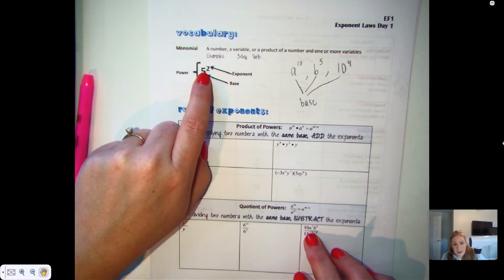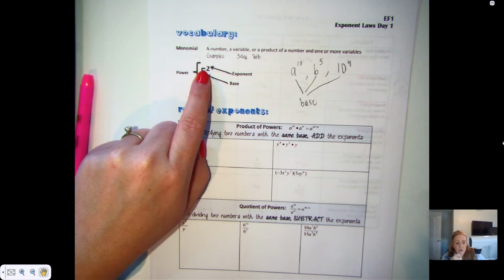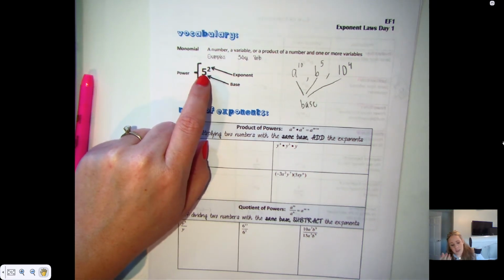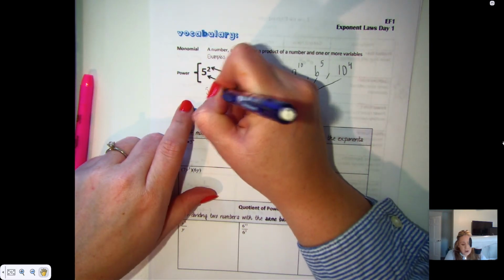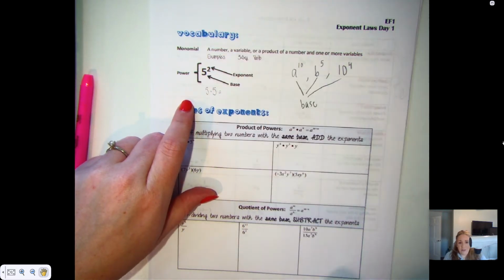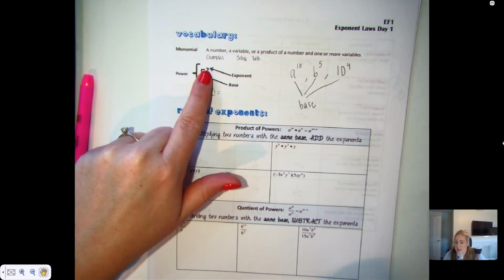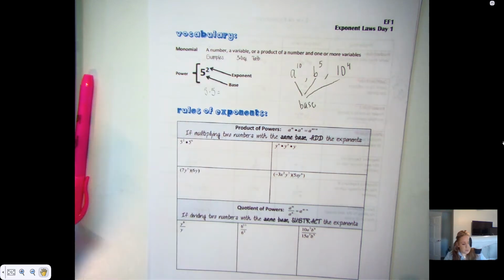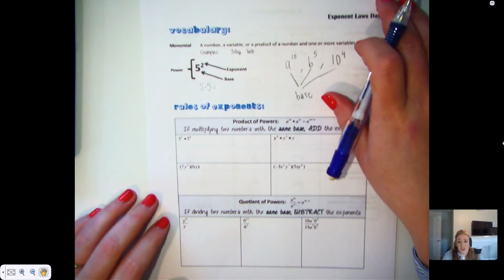The thing you are raising it to is called the exponent, okay? So that just tells you how many times your base is actually there. So this 5 squared is the same thing as writing 5 times 5, okay? So it would be 5 written twice because the exponent is 2, all right? So now that we got vocabulary down, that's literally all the vocabulary you need to know to do this.